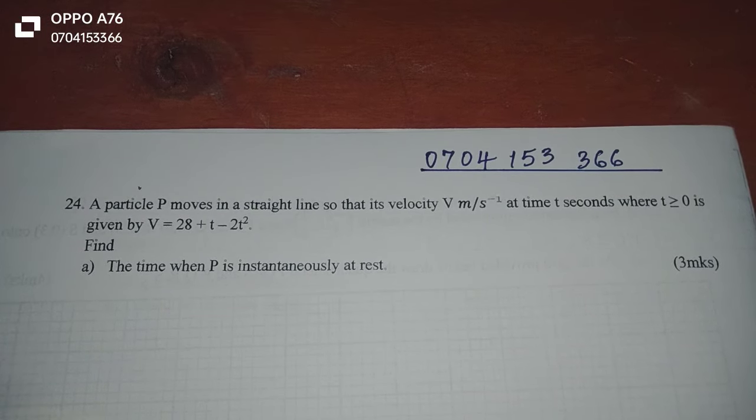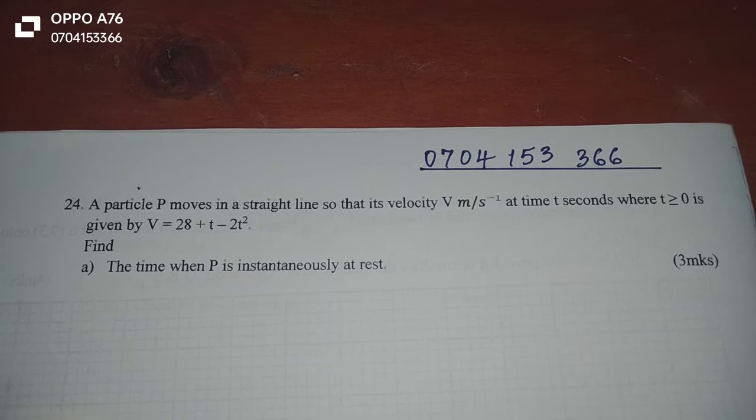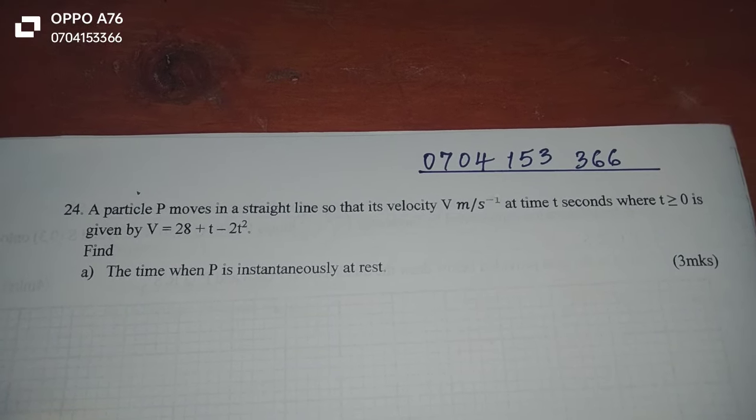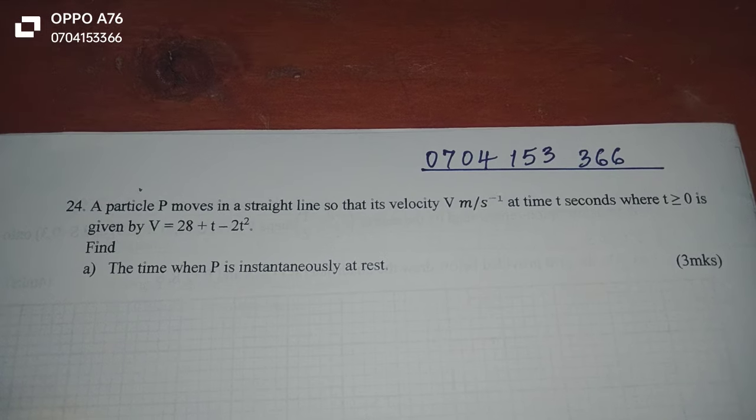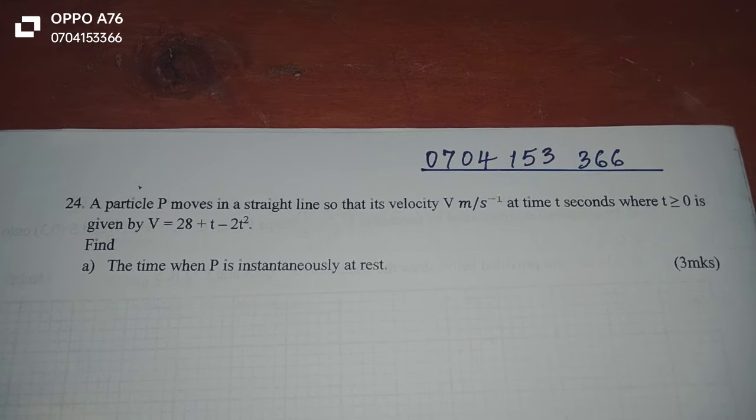We're going to look at differentiation and integration together with their applications in kinematics. That is a calculation of distances, velocities, and acceleration.